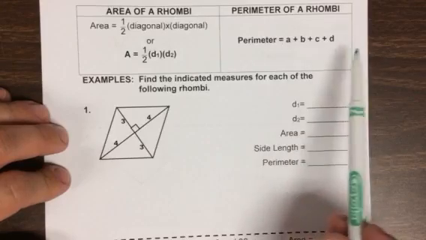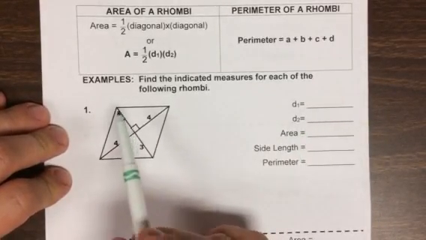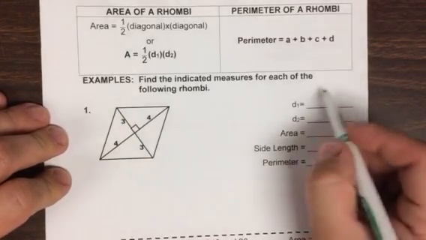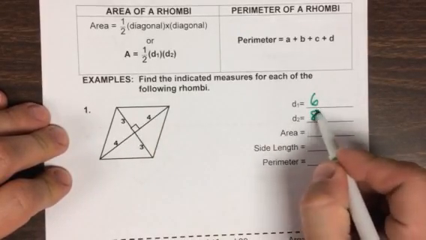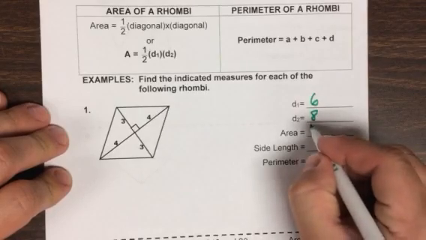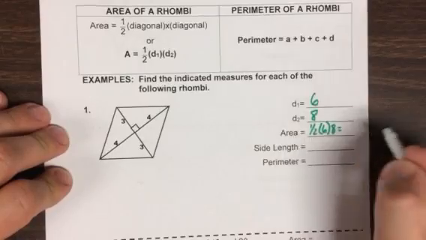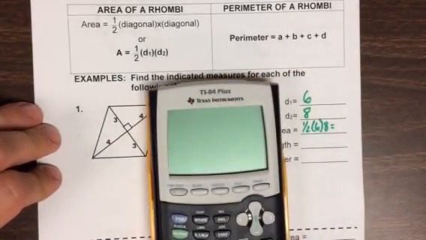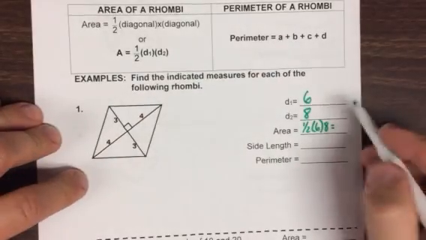Perimeter, just add up the four sides. So let's take a second and look down at example number 1. Diagonal 1, we're going to go ahead and call this diagonal here, which would be the 3 and 3, which is 6. Diagonal 2 would be this diagonal here, which would be 4 and 4, which is 8. So the area would be 1/2 diagonal 1 times diagonal 2. Again, I write out the equation because I expect to see that equation written out for you as well.